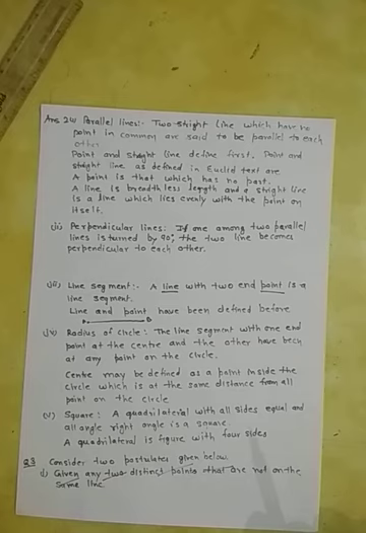Now, fifth problem, square. What is square? An equilateral with all sides equal and all angles right angles is a square.